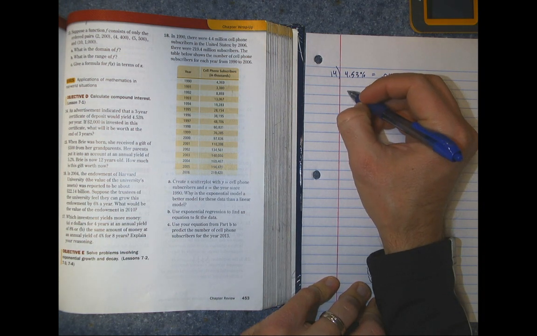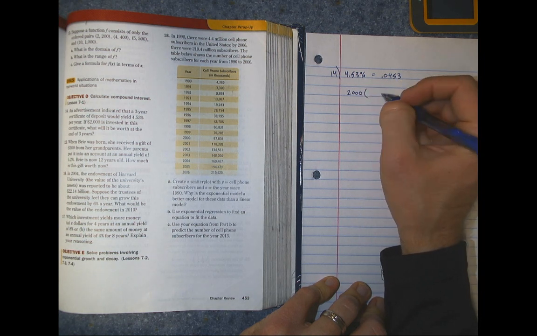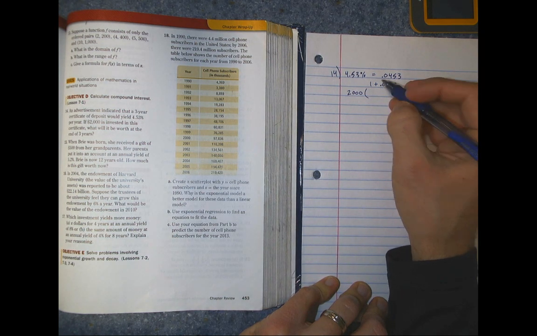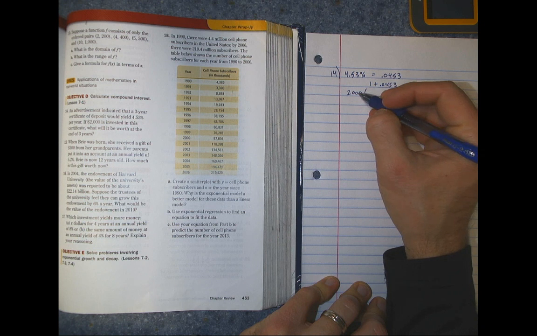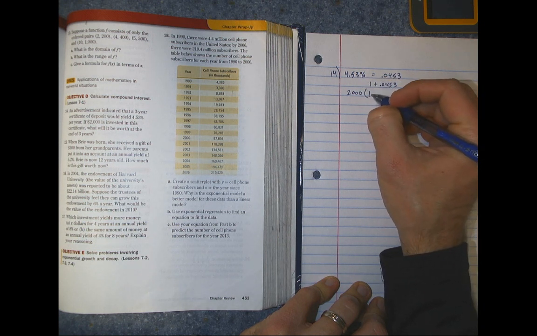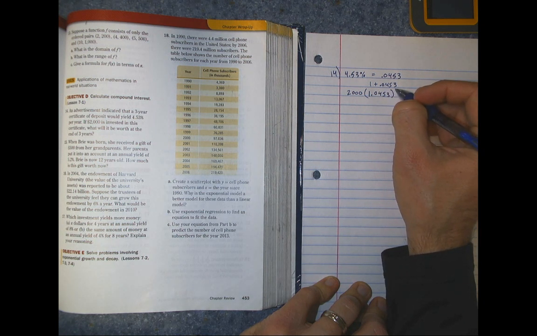So when we start this out, you start with the number that you began with, which is 2,000 times. Now it's 1 plus, because we're earning money, 0.0453. So we're 100% is what you started with, plus 4.53%. So altogether, it's 1.0453, and it's raised to the amount of years, which is 3.